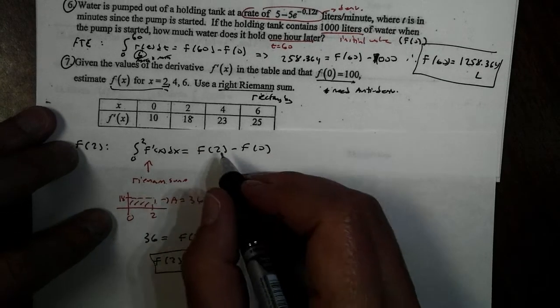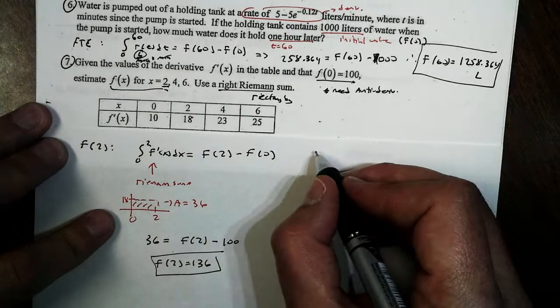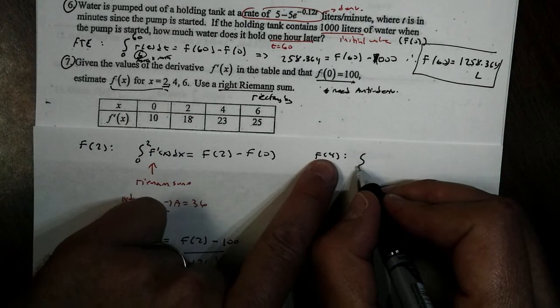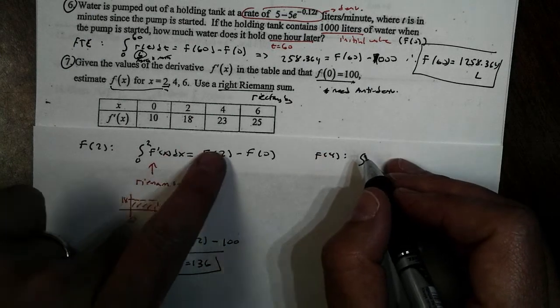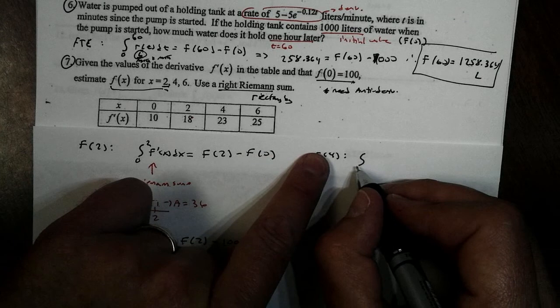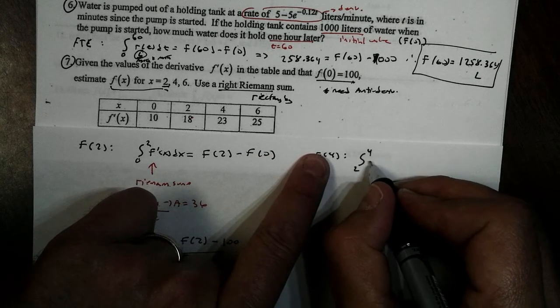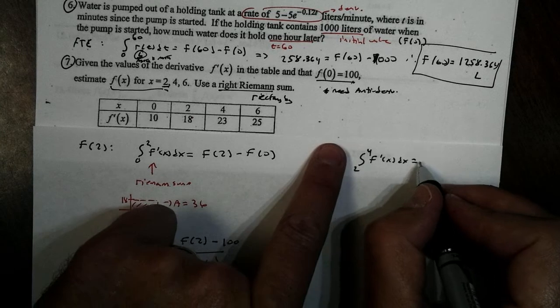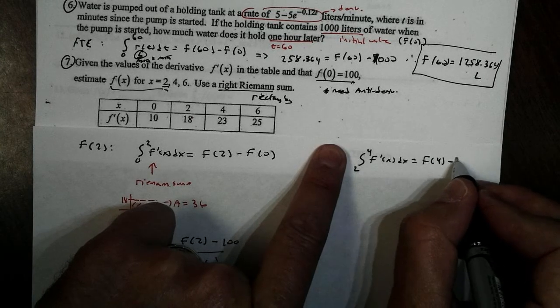And I could do one more. Let's do f of 4. If I want to find f of 4, same thing. Now, watch what I'm going to do here, though. I'm not going to start at 0 this time. I'm going to start at 2. From 2 to 4 of f prime of x dx, because I know that value at 2. And that's going to equal f of 4 minus f of 2.